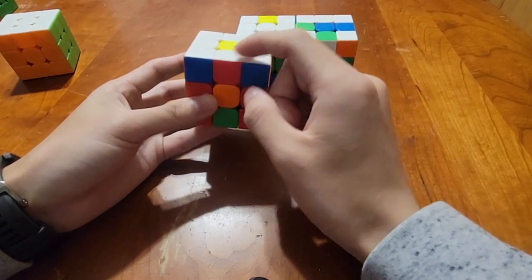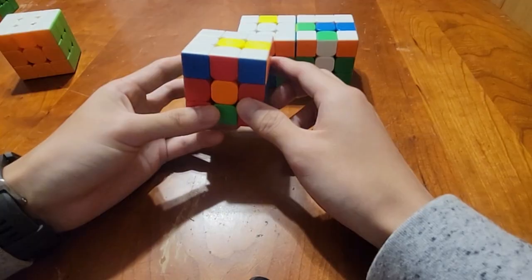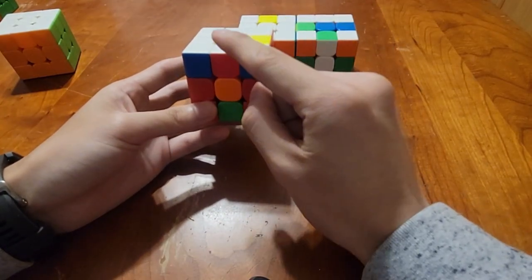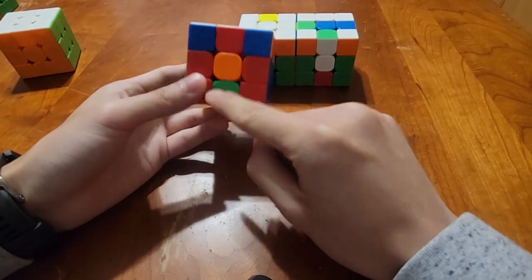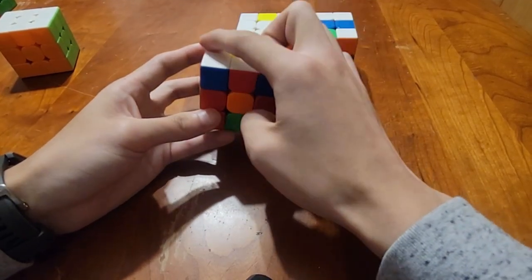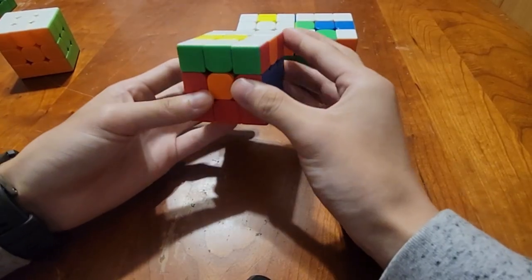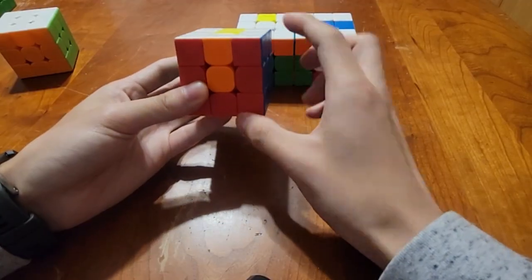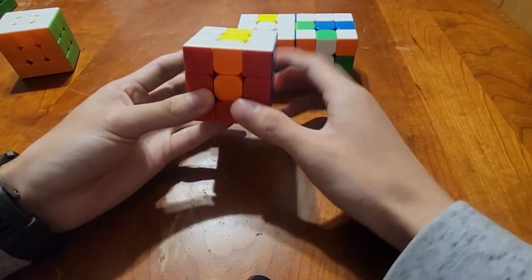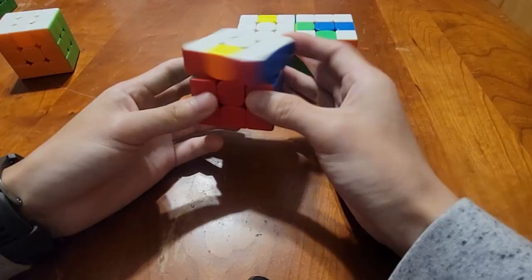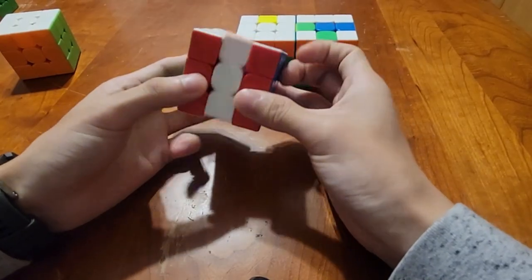So after we do M' U2 M, this piece will end up on DF. So we just have to look at where this piece will move. So M' U2 M, and then solve the corners. And then we notice that it ended up on top of each other, so we do M2 U2, and then solve the rest as normal.